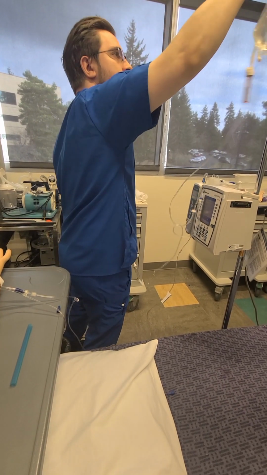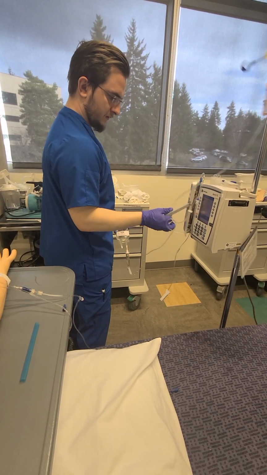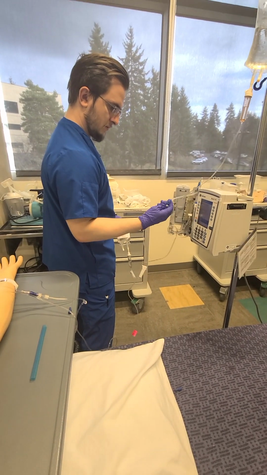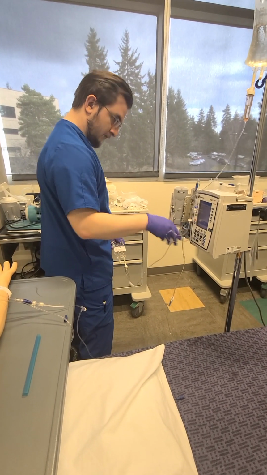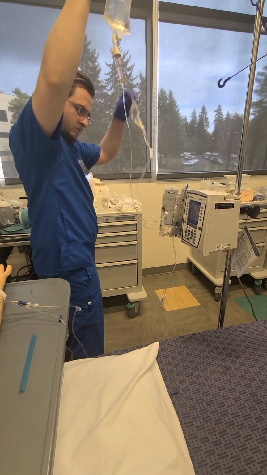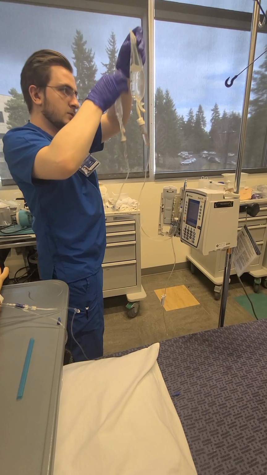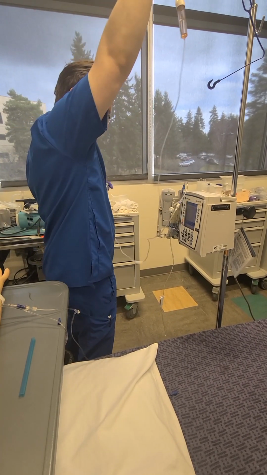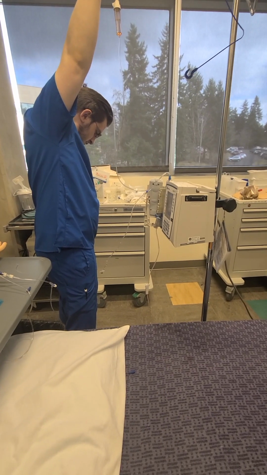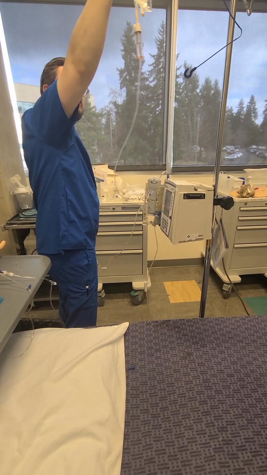Hold on. Let's just take this out here real quick. Flip this so we don't spill. Go ahead and spike my bag. Fill chamber halfway. Maybe there's a kink right there. That's why. And make sure to unclamp my line and clear it of any bubbles. Just really doing this slowly.